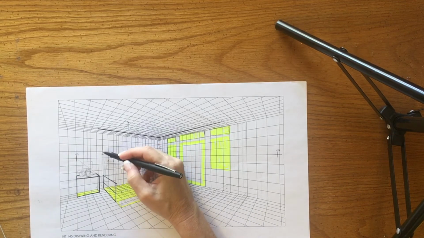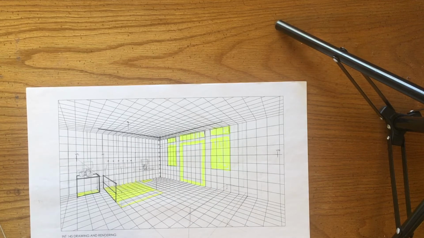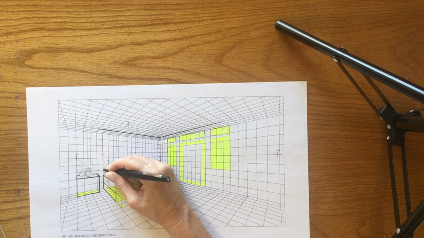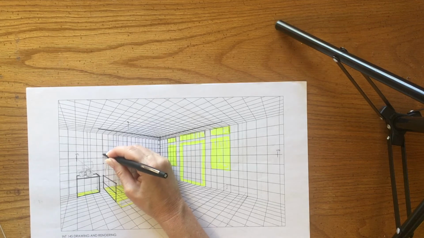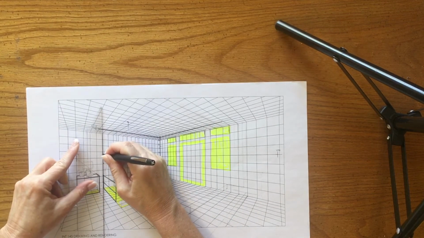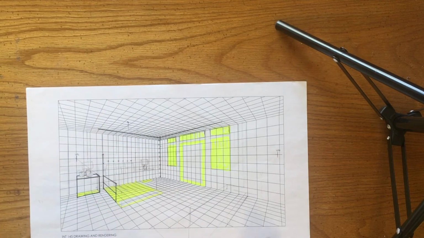So next, let's find the height of your headboard. So we have 1, 2 feet, 3 feet, 4 feet, 5 feet and a half is 5 feet 6 inches. That's going to be the height of your headboard.